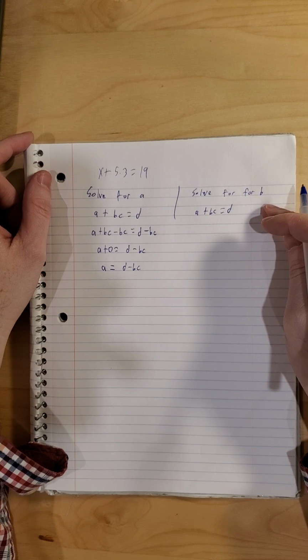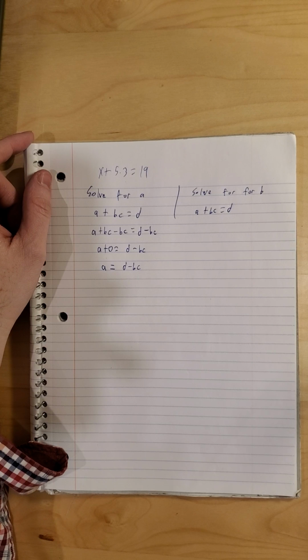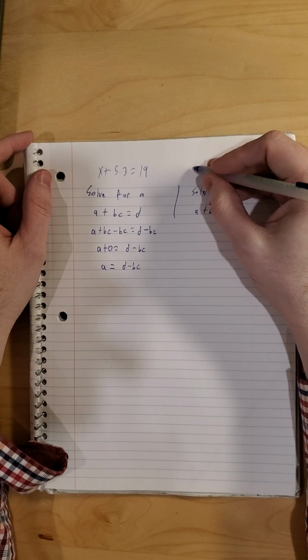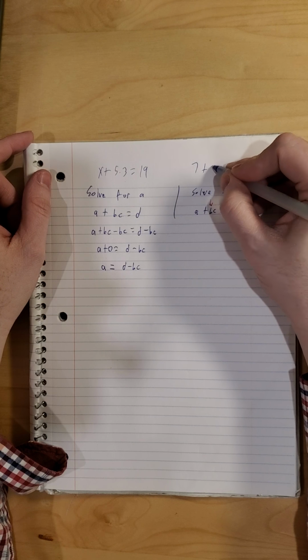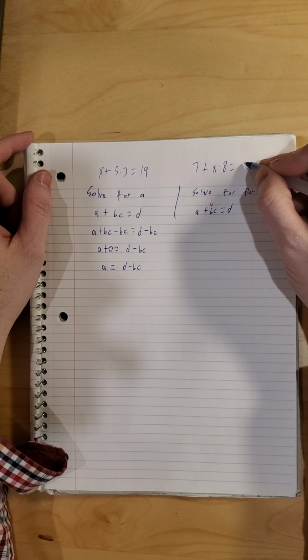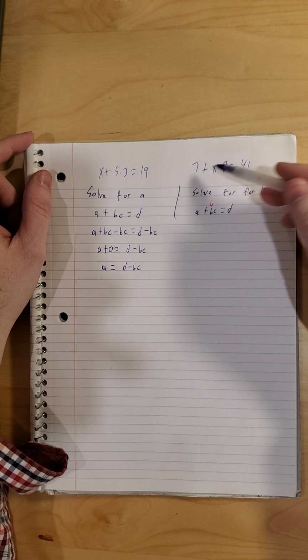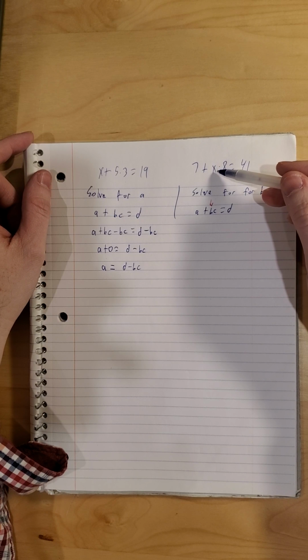The second try-it problem: same equation, different variable, different goal in mind. So on this one, this would be more equivalent to having 7 plus x times 8 is worth, I don't know, 41. We would move the 7 first if our goal is to get x by itself.